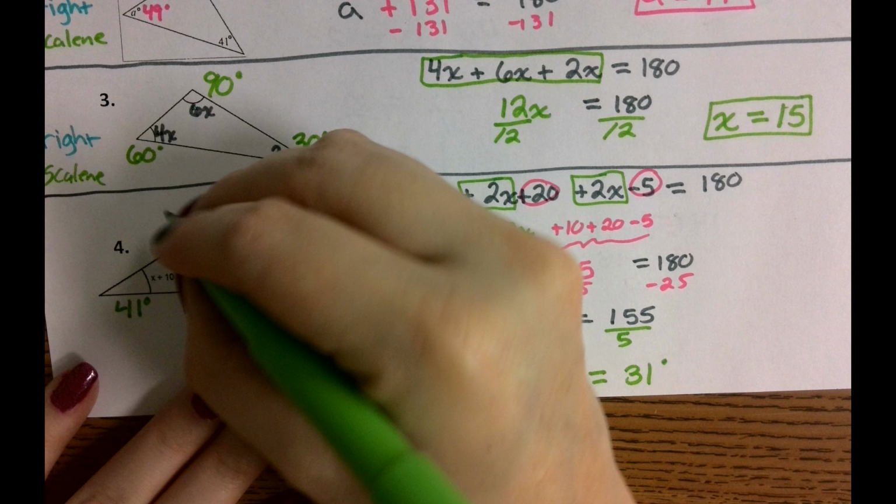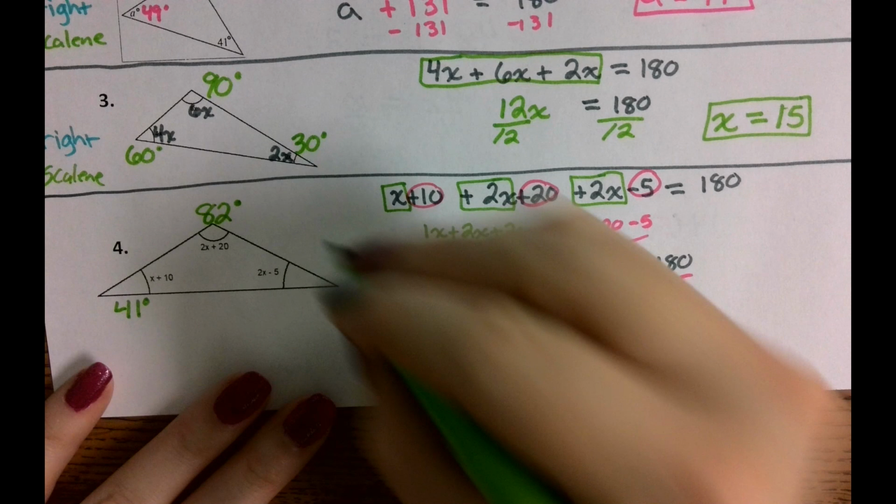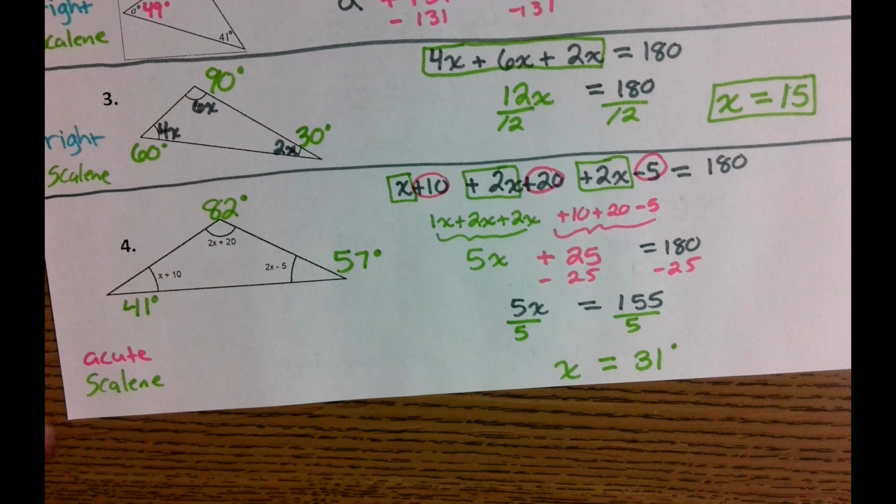And then 2x minus 5, so 2 times 31 is 62. Comes out to 57 degrees. So again, we're dealing with a scalene because they're all different. Scalene triangle. Any questions?